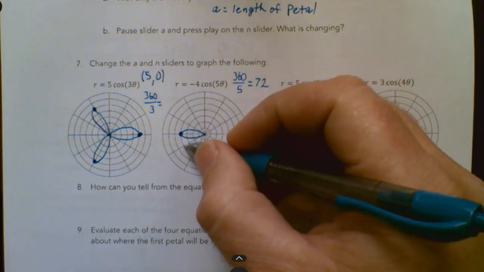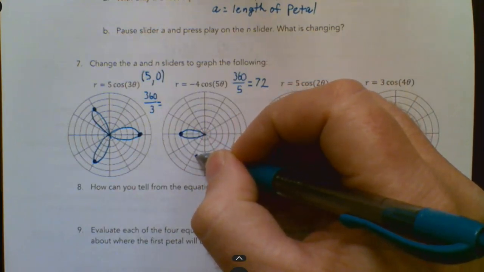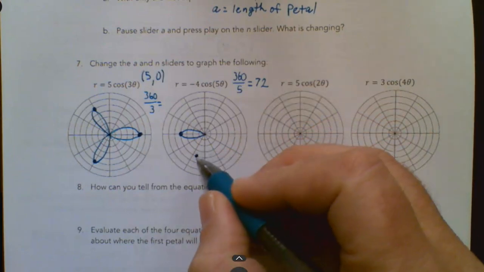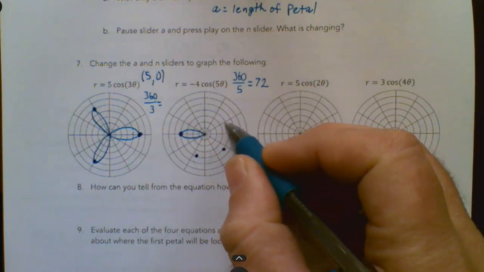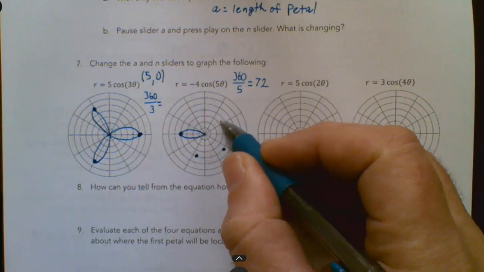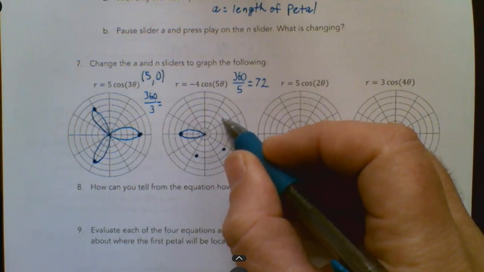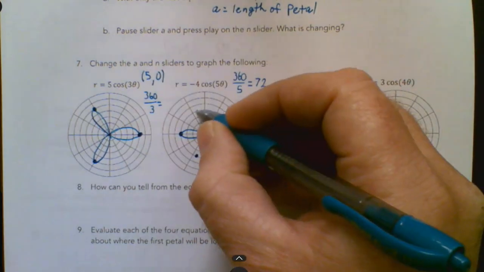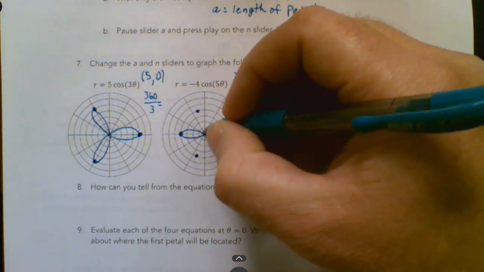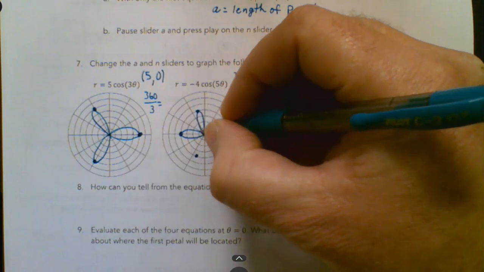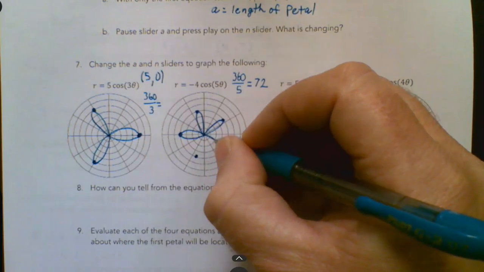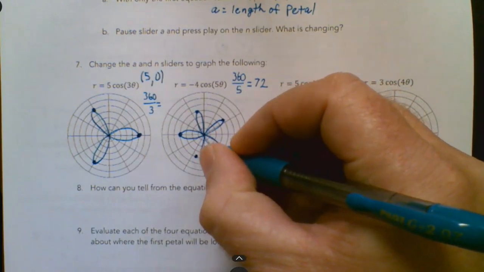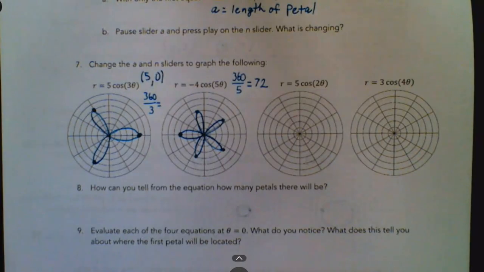So if I travel 72 degrees, so about here, we'll get that one. If I travel another 72 degrees, we're going to be about here. And then another 72 should have put me about here. One more, put me about here. So that's a hard angle to work with. But we know it's going to look something like this.